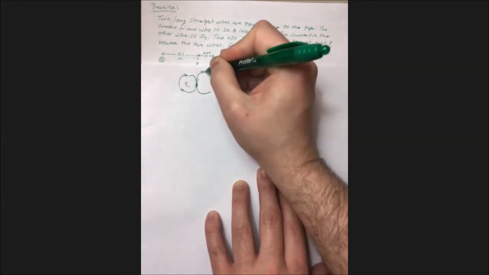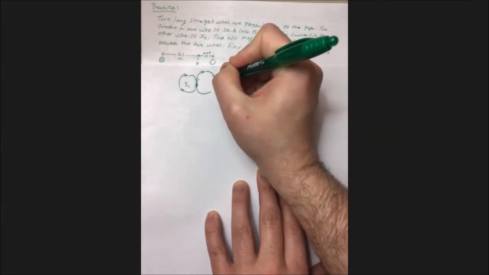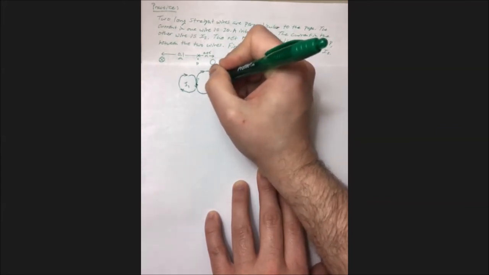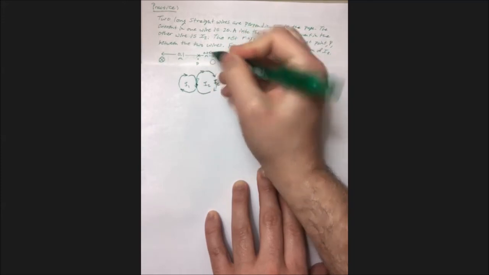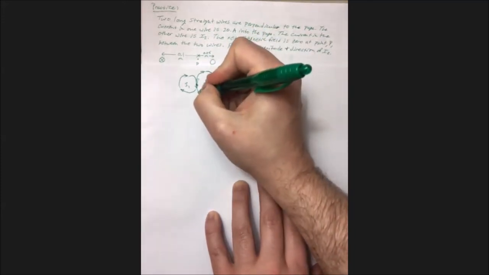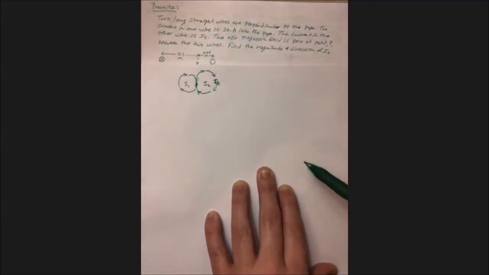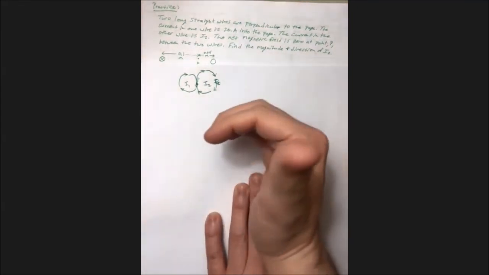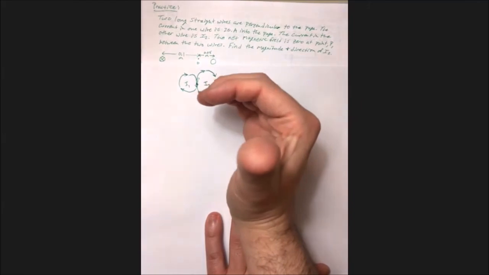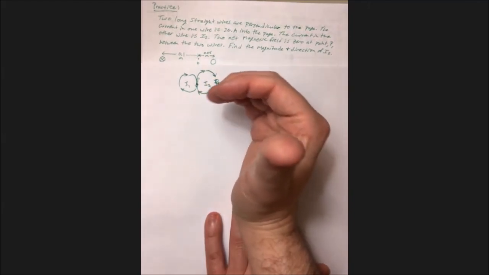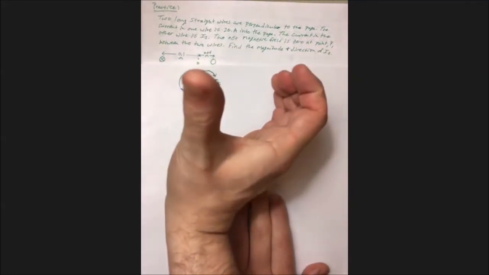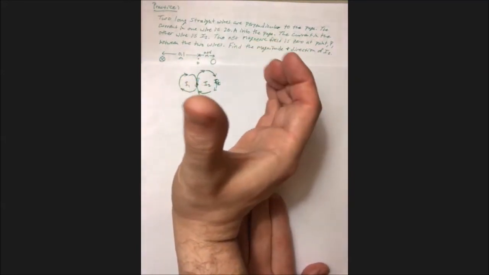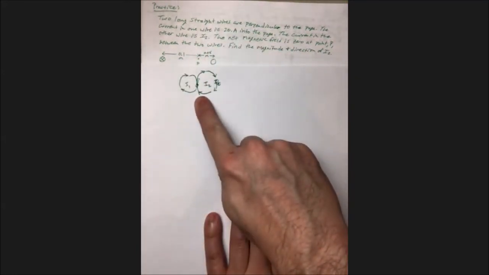I2 is kind of out of place. It's not going to be in center, so I'm going to move that. Okay, so we want these magnetic field lines to be pointing upward. So let's see how we could make that work. If we were to point our thumb up out of the page, there's no way that I could twist that's going to make the magnetic field lines be pointing up over here.